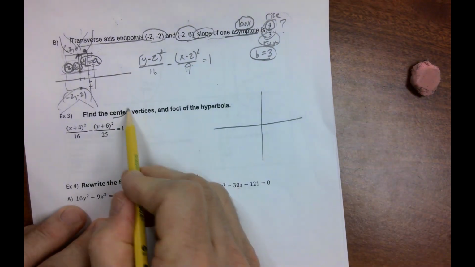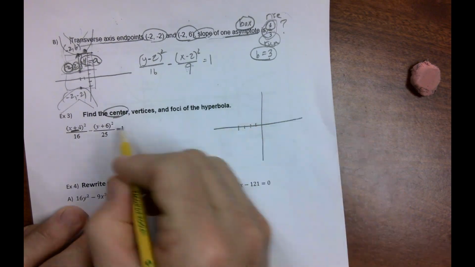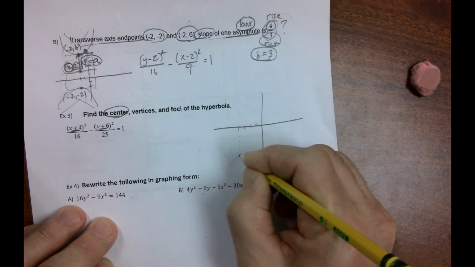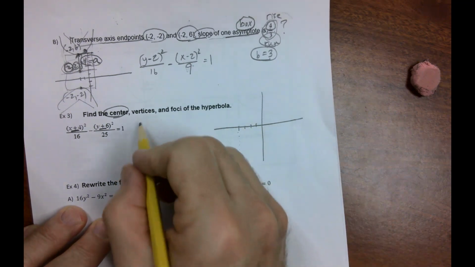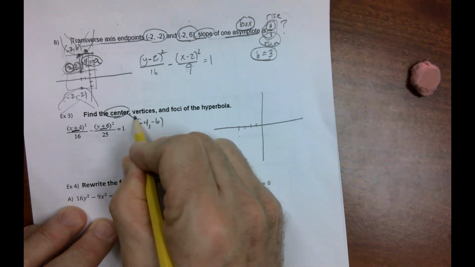This one, a little different. Find the center. Let's start there. Left 4, 1, 2, 3, 4. Down 6, 1, 2, 3, 4, 5, 6. There it is. So the center is -4, -6. That's what the center is.